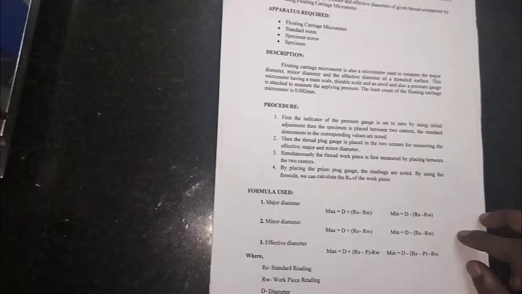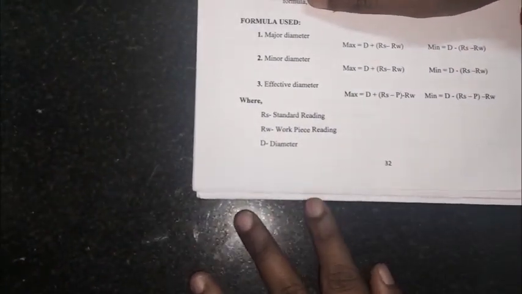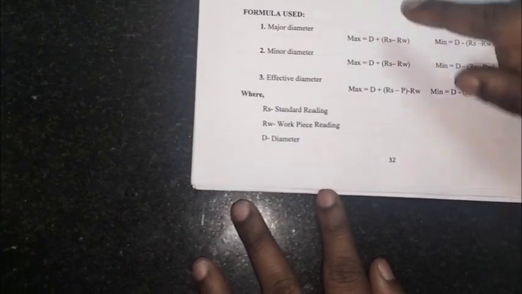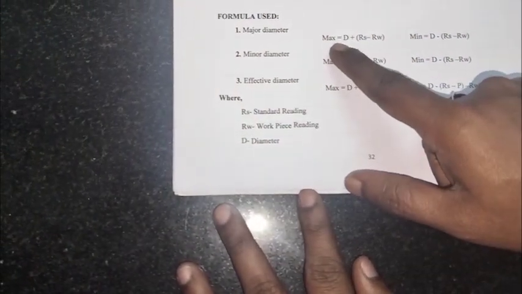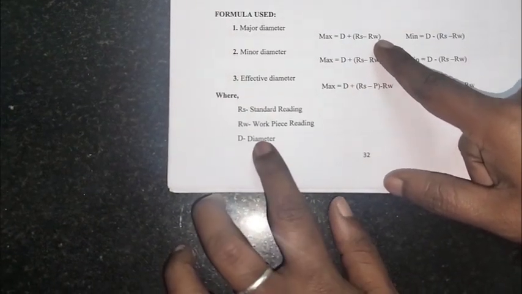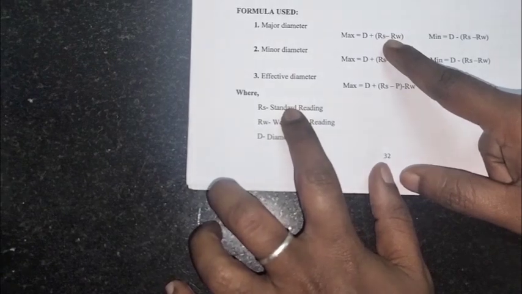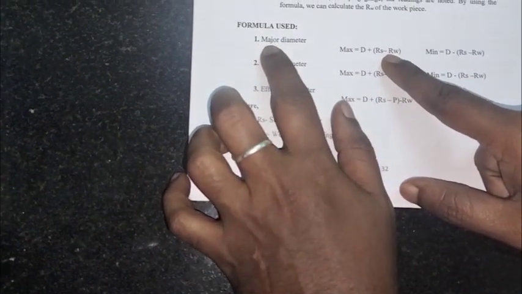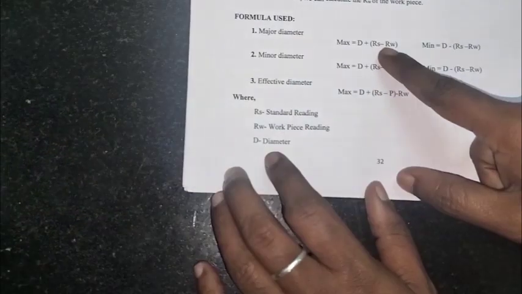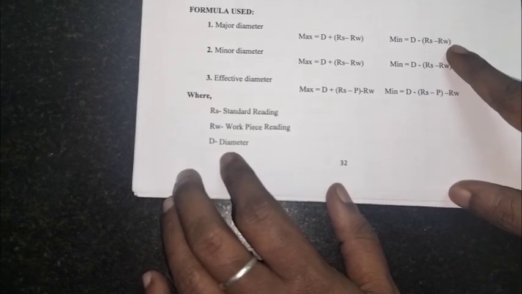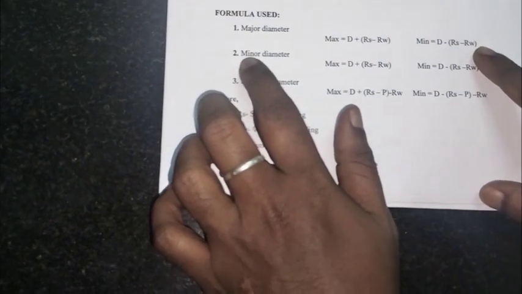These are the formulas to be noted here for the major diameter, minor diameter, and effective diameter. The formula used: maximum equals d plus rs minus rw. Here d means the diameter, rs means the standard reading, and rw means the workpiece reading. This is how we calculate the maximum or major diameter, and the minimum diameter we can calculate by d minus rs minus rw. We consider this also for the minor diameter.